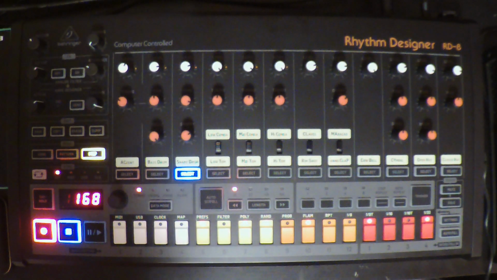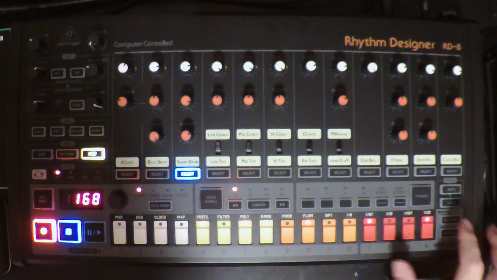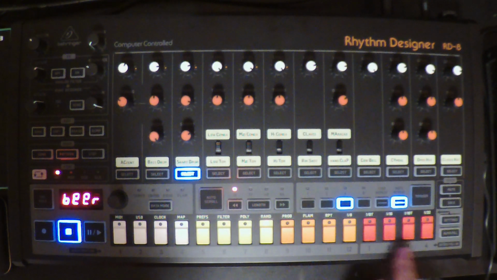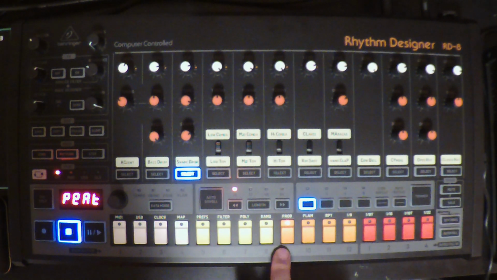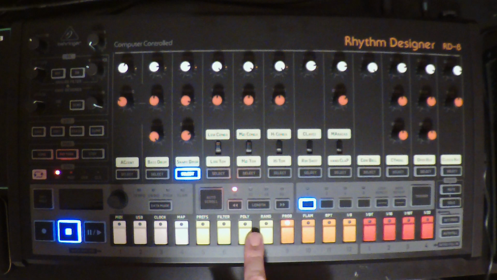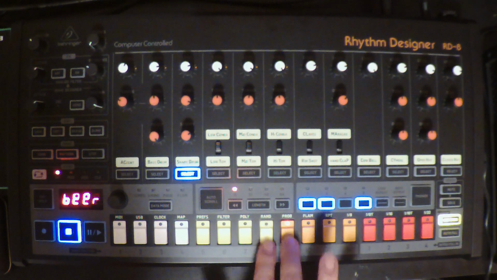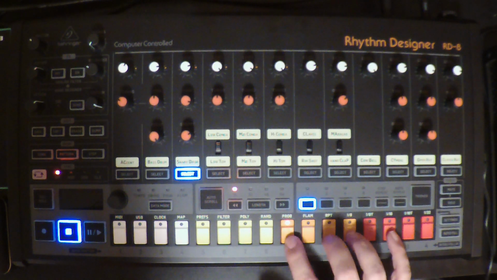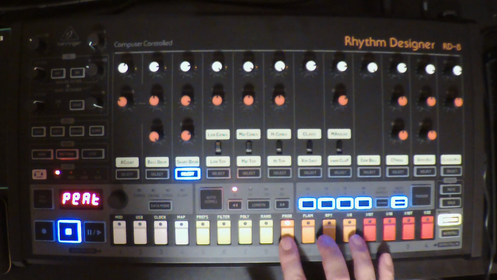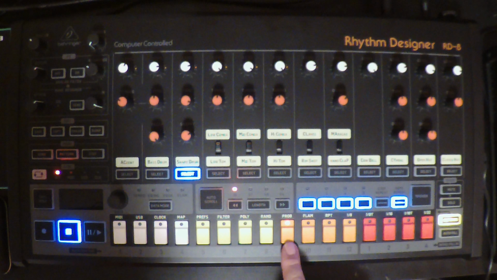But you can see that when you're in this repeat mode, only one step at a time is shown. You cannot select a number of steps at the same time. Maybe I can.